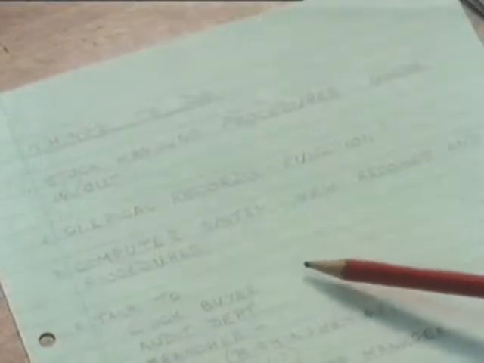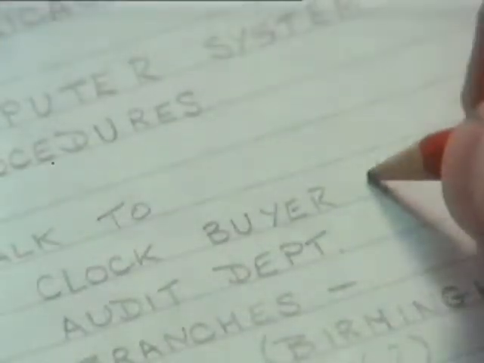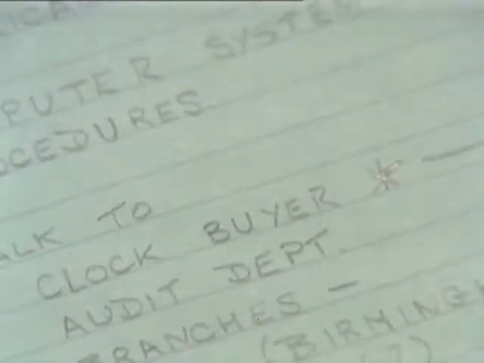There would be problems as well as benefits, and I'd have to consider those too. I'd have to talk to the clock buyer. There'd be other departments involved, like the audit department and the branches which receive the clocks, and I'd have to talk to them too. I decided to start with the clock buyer. I already knew that he was enthusiastic to replace as many of his manual procedures as possible.